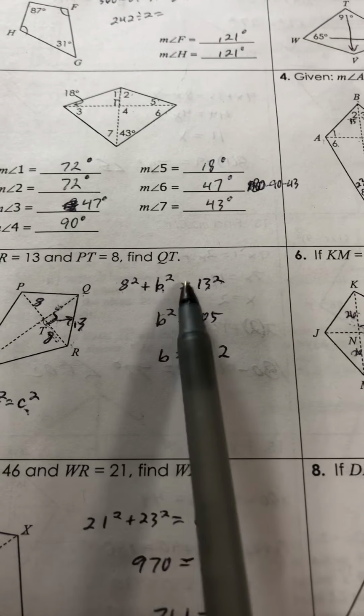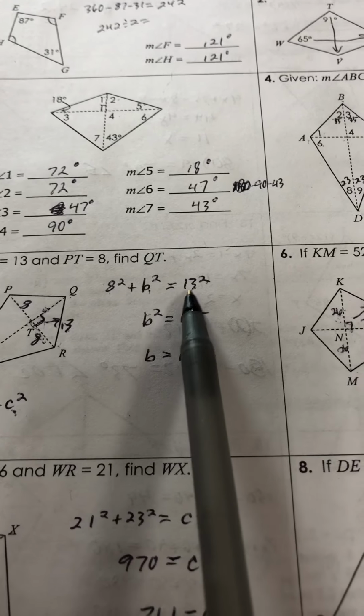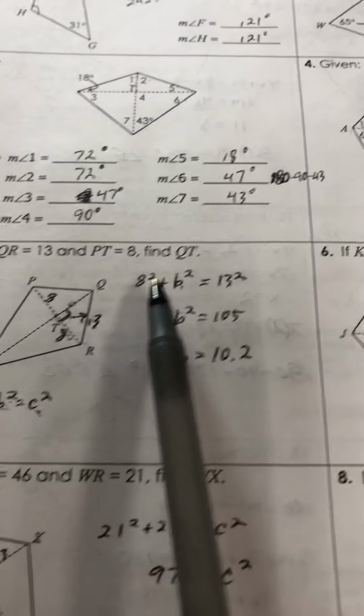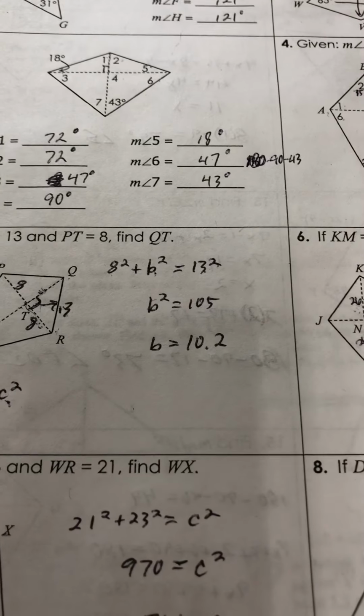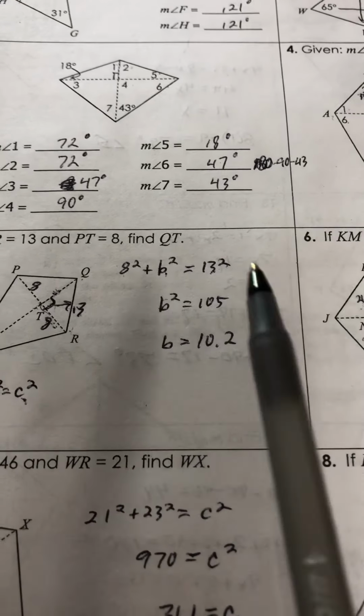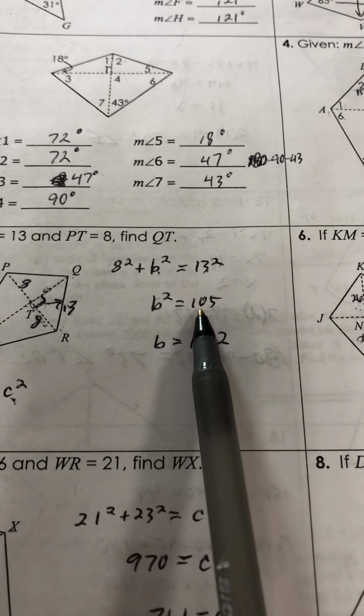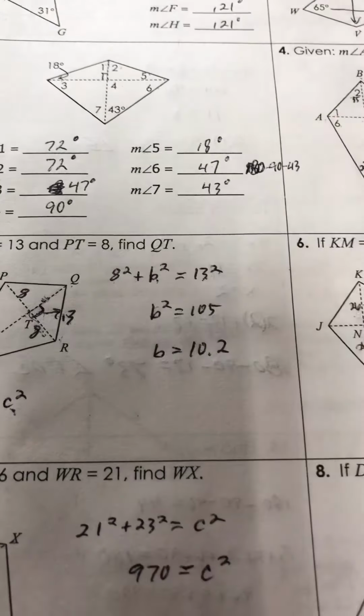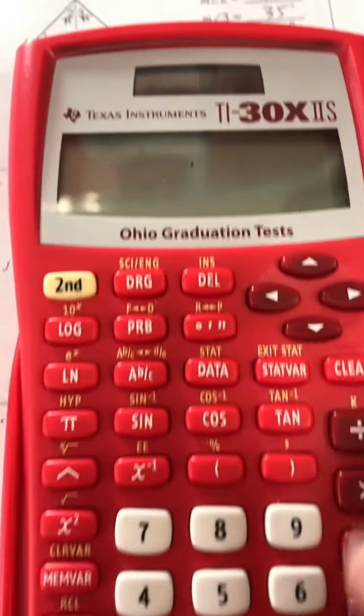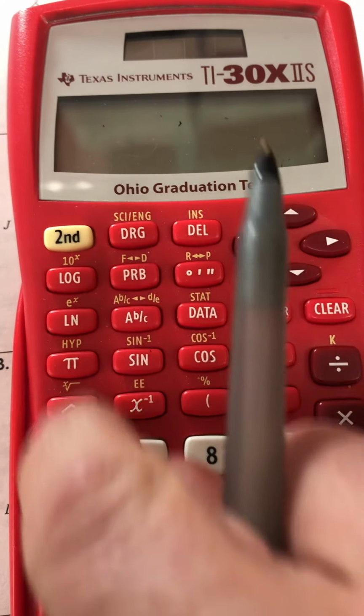So to get that B by itself, I'm going to take 13 squared minus 8 squared. And you just do that right on your calculator. Just type it in, 13 squared minus 8 squared. You're going to get 105. Then you want to get the square root.